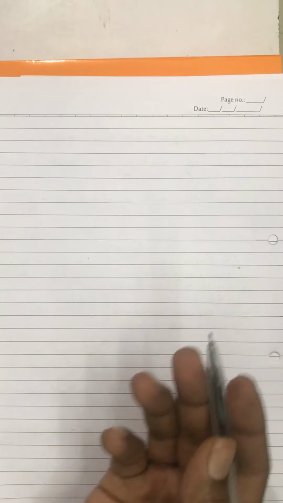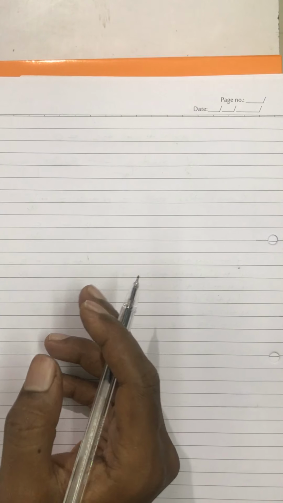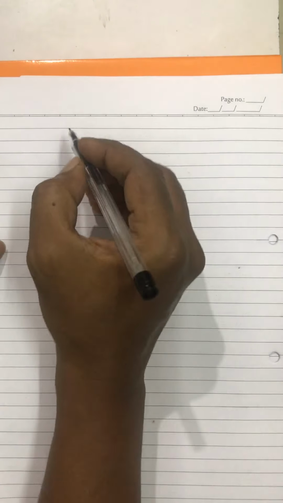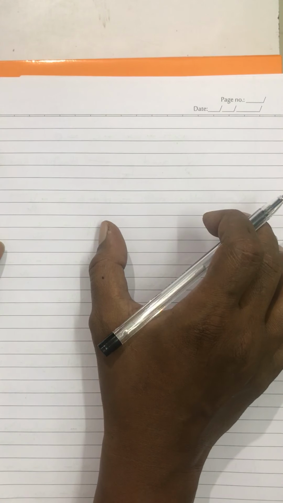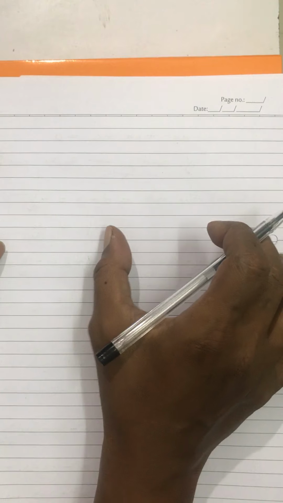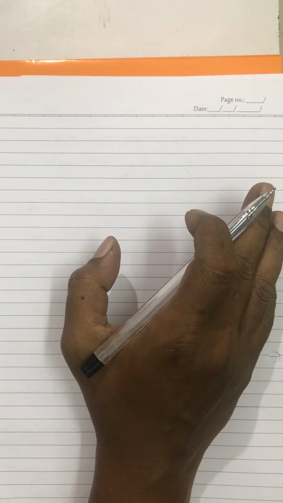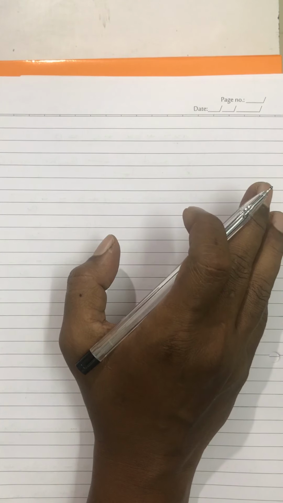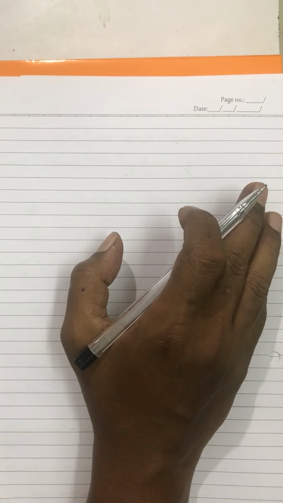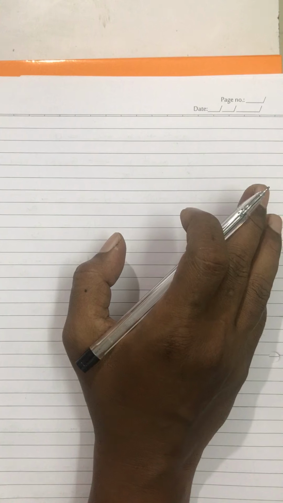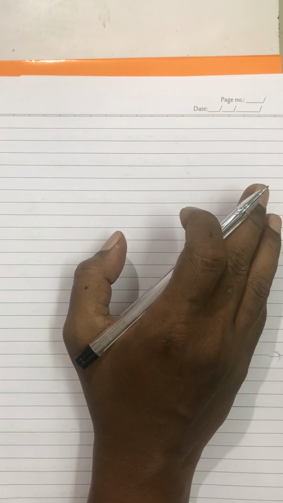So what I am trying to explain is that many times till now, quadratic equation is given to you, and from the quadratic equation you find the roots by the method of factorization, splitting the middle term, or by completing the square, or by the formula method.